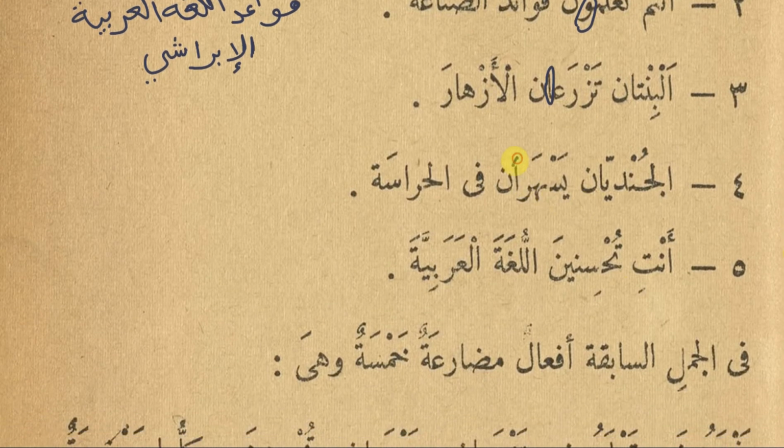الجنديان يسهران. This is the dual pronoun a. The two soldiers stay awake. This ya here is for the present tense. You can see the an there. أنت تحسنين. This here the second person. You see this ya here is the pronoun for the second person feminine singular. أنت تحسنين. You are good with the Arabic language. So that's the pronoun here. أنت. Second person singular feminine.